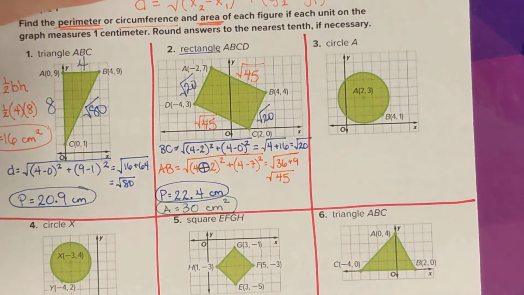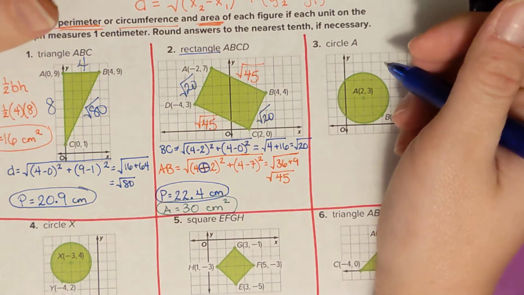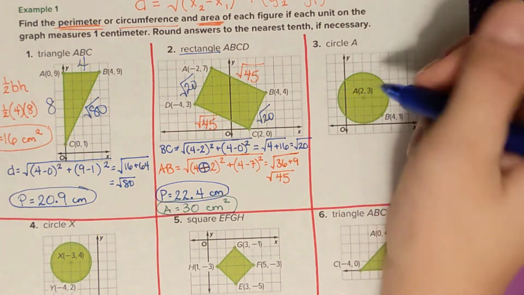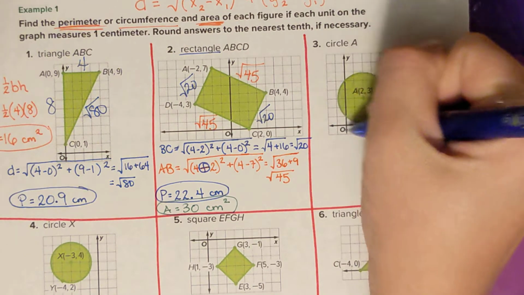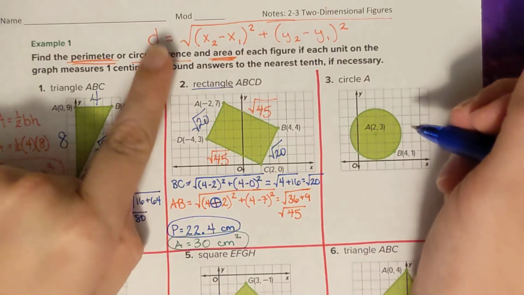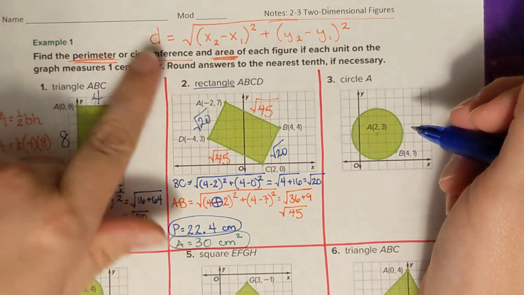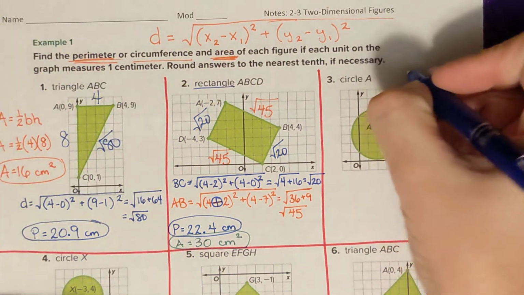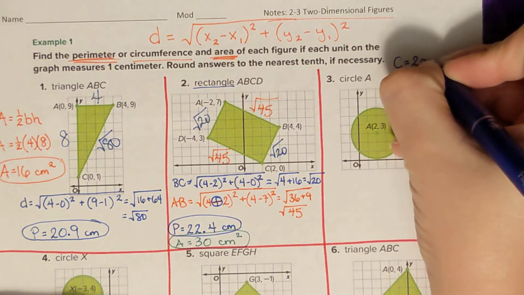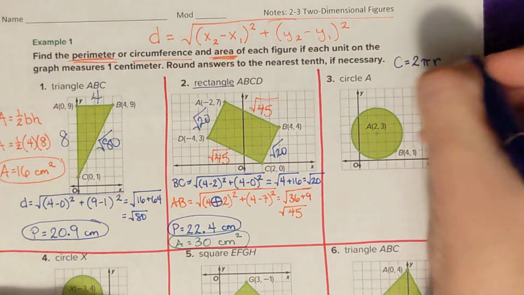I don't know if any of you have seen circles before, but circles are a little bit different. In case you don't know, here's some basic vocab that you need to know. For circles, the distance around is not called perimeter, it's called circumference. That's why you see this up here at the top of your paper. So circumference is a fancy way to say perimeter for circles. Now the formula for circumference is 2 times pi times the radius. That's what we're going to use.